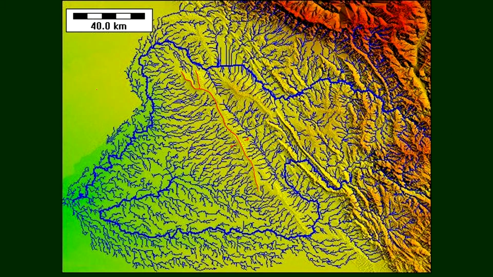For example, if you have a slope in this direction, this stream will flow in this direction. If you have a slope like this, then this stream will flow in this direction. So it will follow the slope, and this line which I have drawn here is exactly what we call the drainage divide. So, this is your drainage divide.